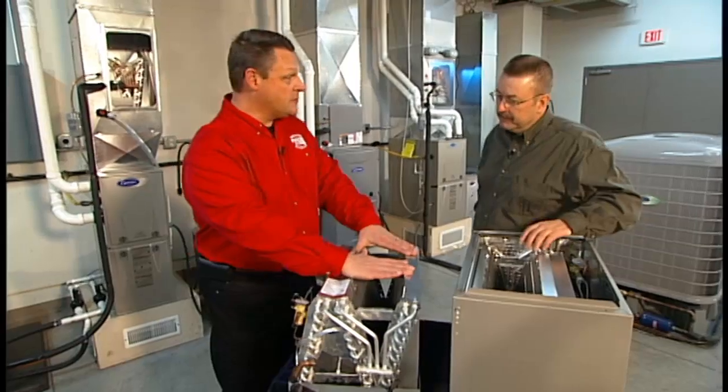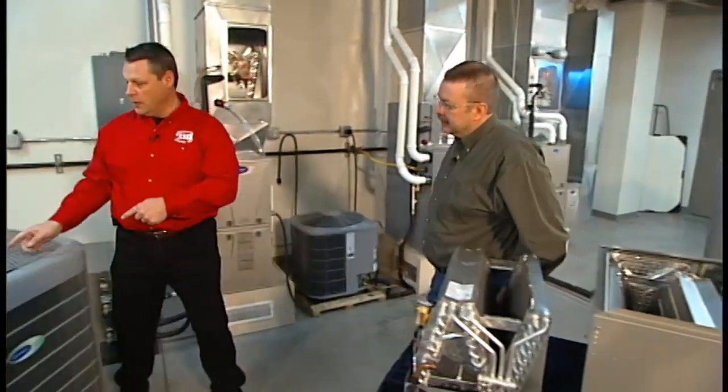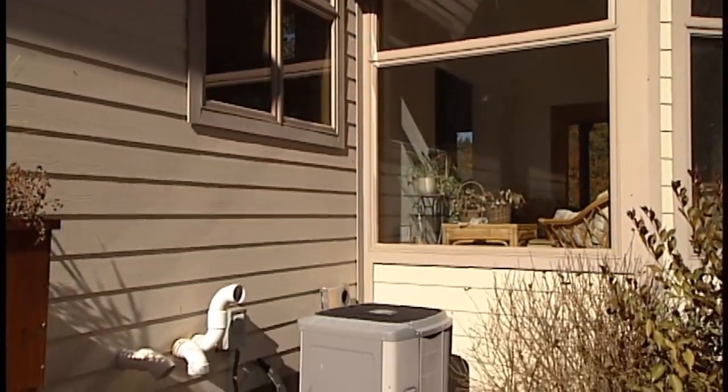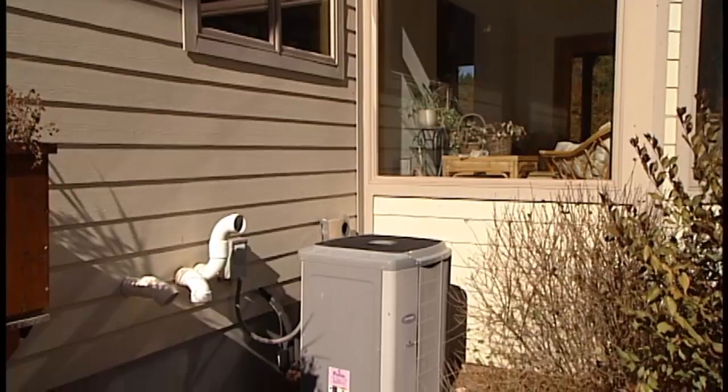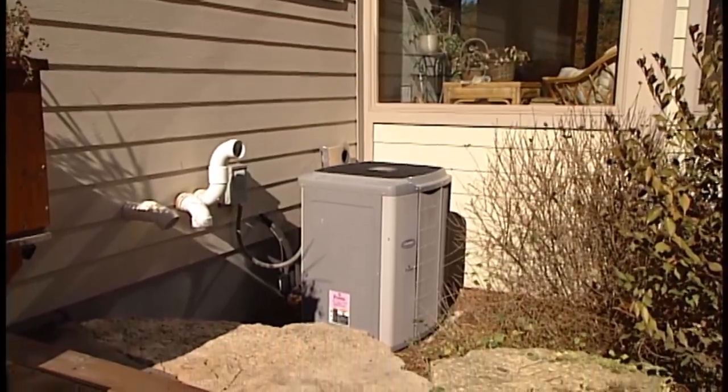Exactly. This traps the heat from the house and runs it through a set of tubing to the outdoor unit. What this does is it sits outside and expels that heat into the outdoor air. So we're taking the heat from inside, cooling the home, bringing it outside, and expelling it into the outdoor air where it doesn't bother anybody.